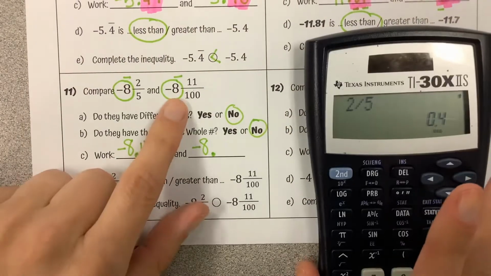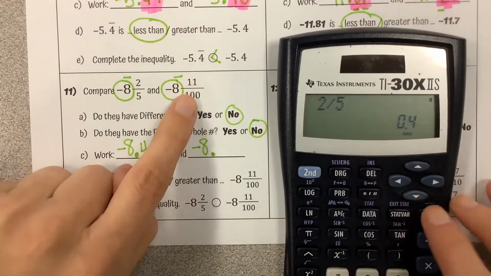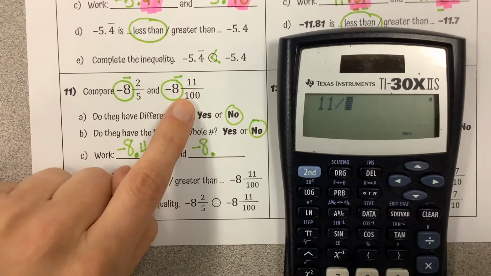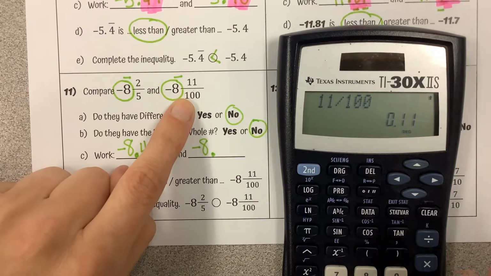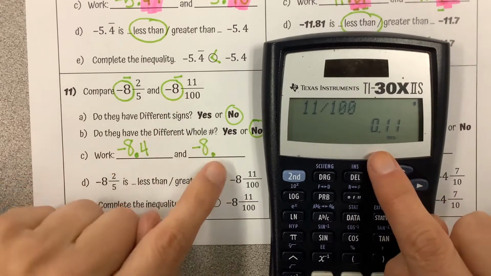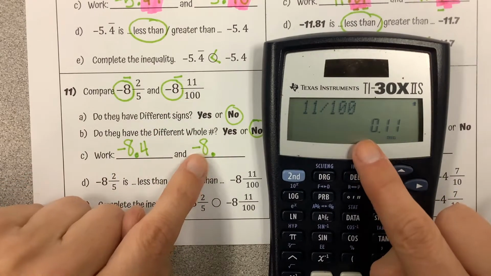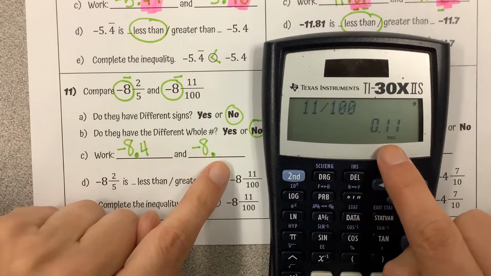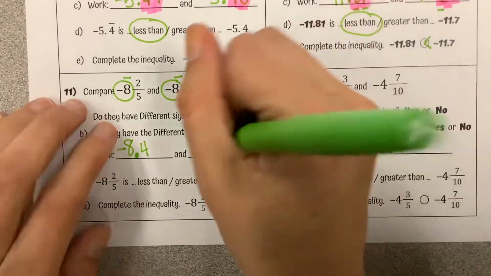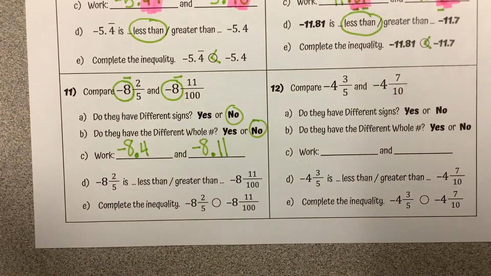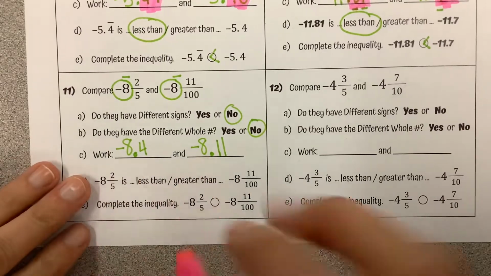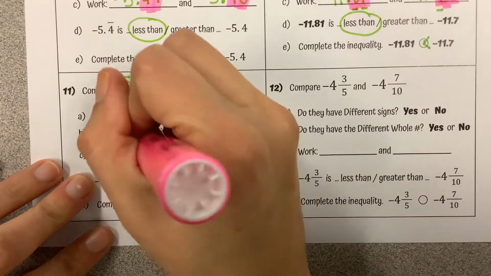And now I'm going to do the same thing for this fraction, 11 hundredths. 11 divided by 100, and we get 0.11. So again, I'm not going to write the 0 because we already have an 8 to the left of the decimal. I'm going to write what's to the right, 0.11. And since what's to the left of the decimal is the same, I'm just looking to the right of the decimal point.